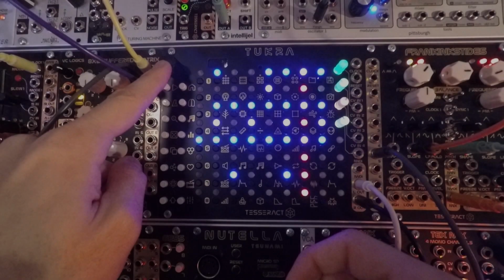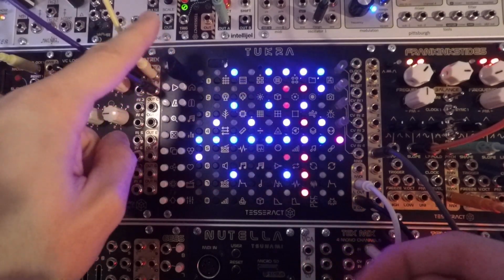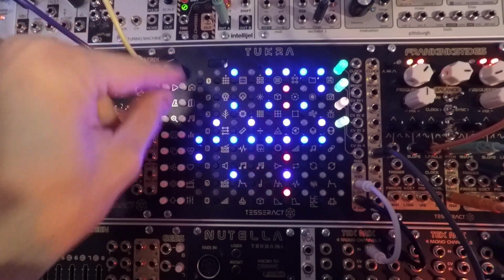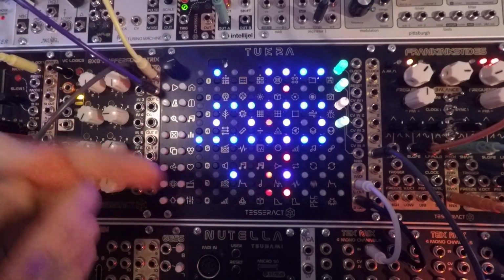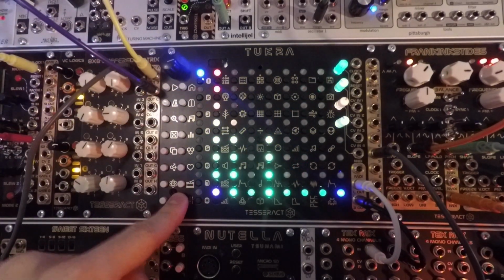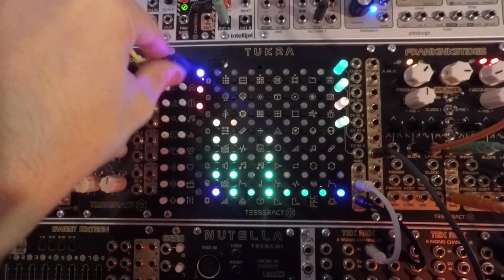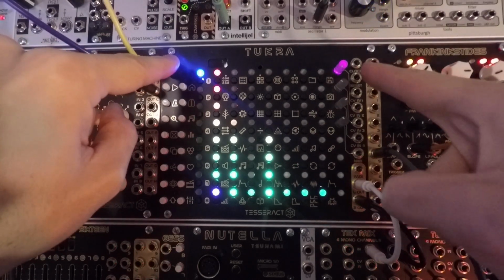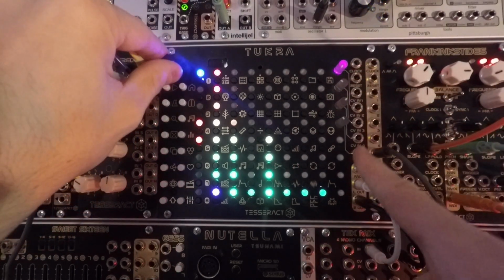So the encoder has two modes that we can change by clicking on it. One is track selection and the other one is changing the value of whatever you've selected with the buttons. For example, I'm now in the audio mixer. I can click on any parameter and turn the encoder to change its value. If I click the encoder, the reference LEDs change color to pink and I can change the track selection.